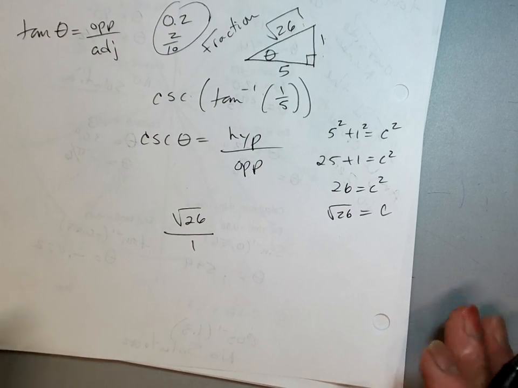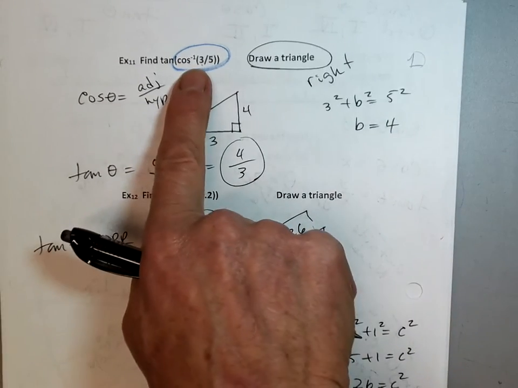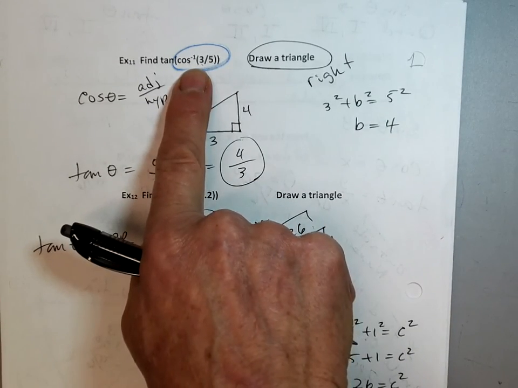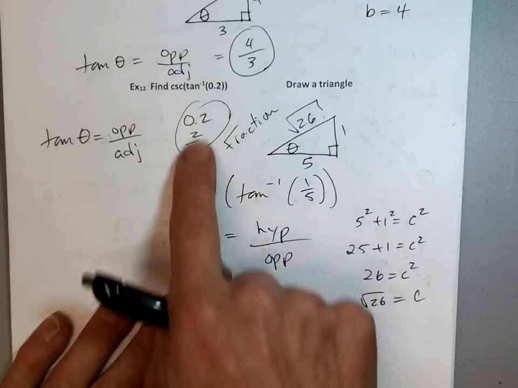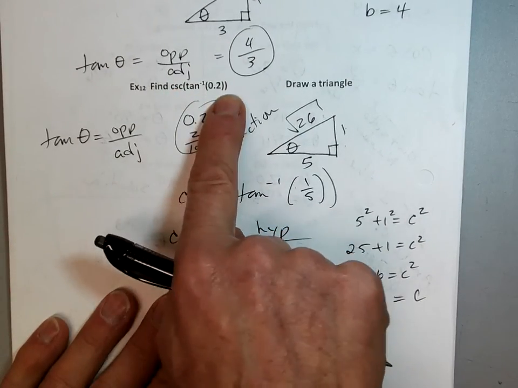Okay, so when you see these today in your homework, when you see stuff like this, the double trig, draw a triangle.